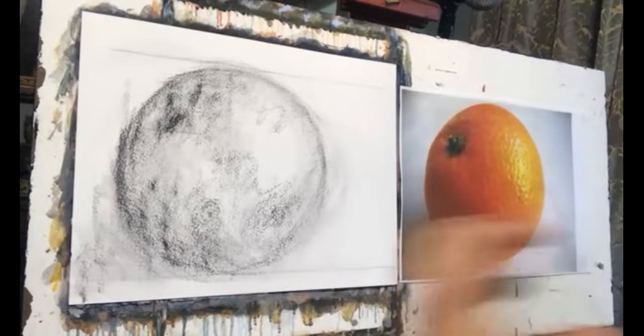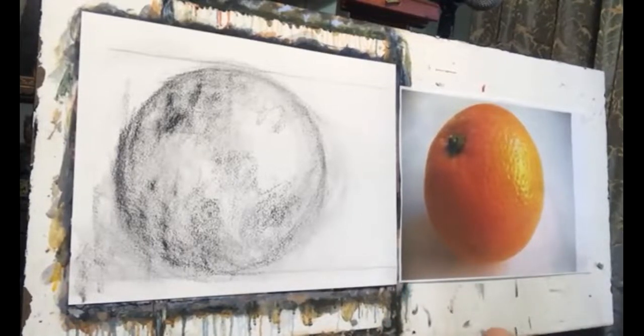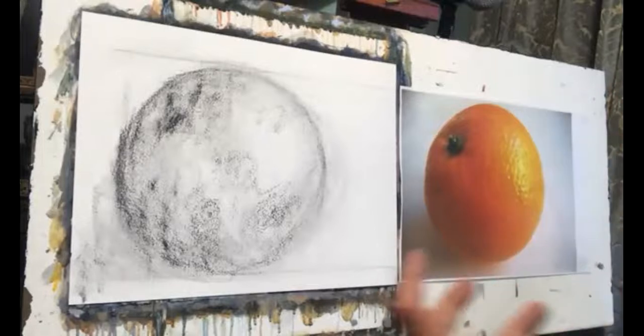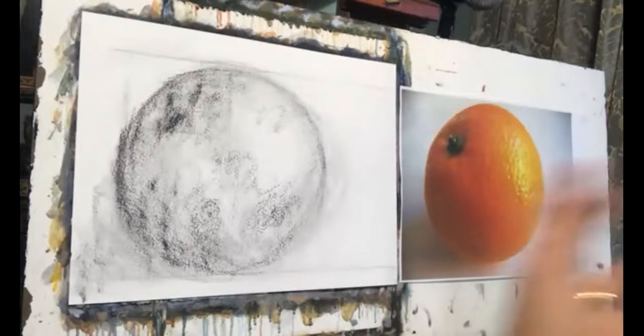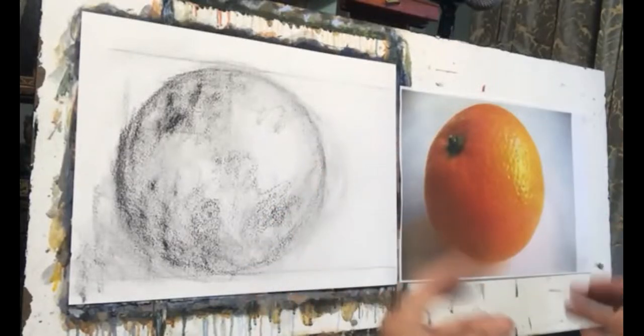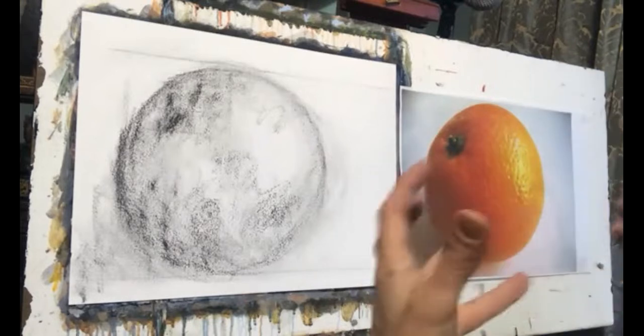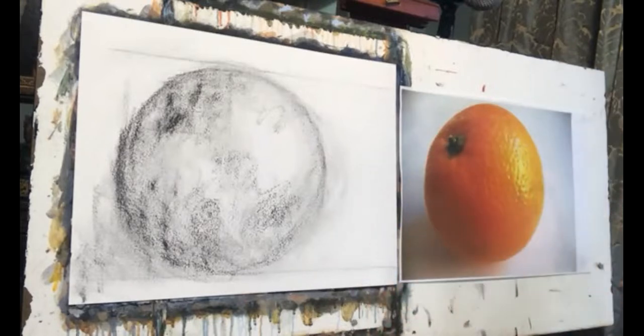Complementary means opposite on the color wheel. Sometimes using complementary tones in a painting helps you create a burst of color energy that's hard to articulate for someone who doesn't know color theory, but perception-wise, it creates an effect. It's a burst of color energy because of the opposition.